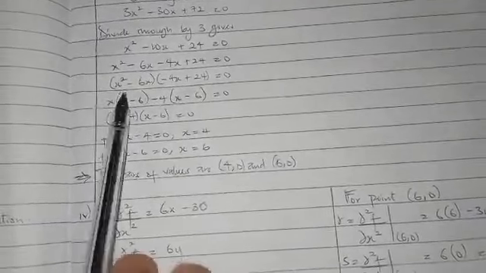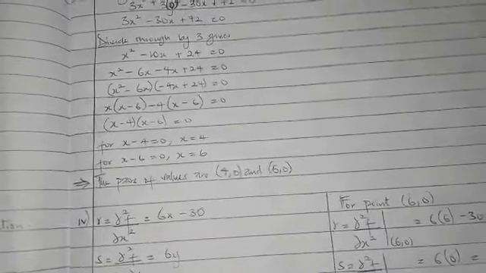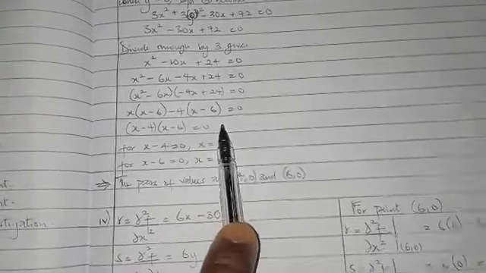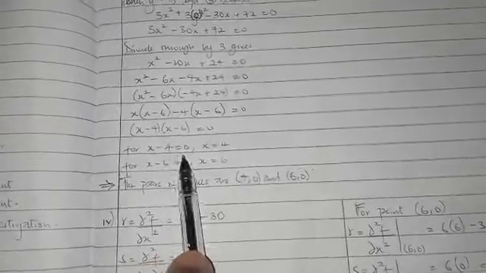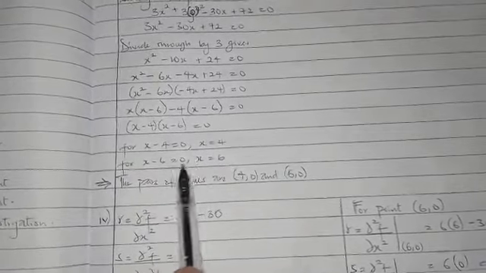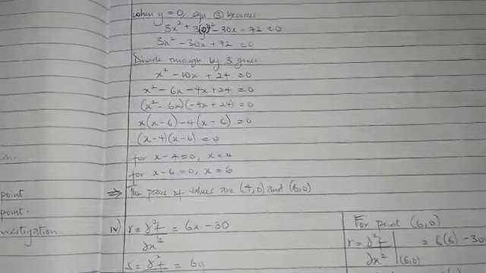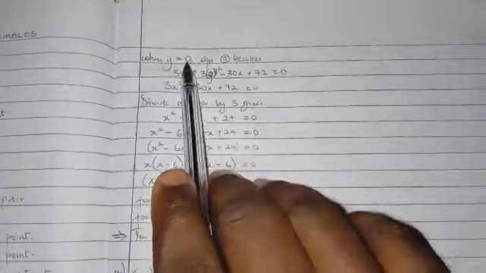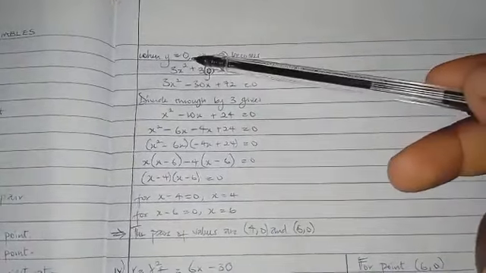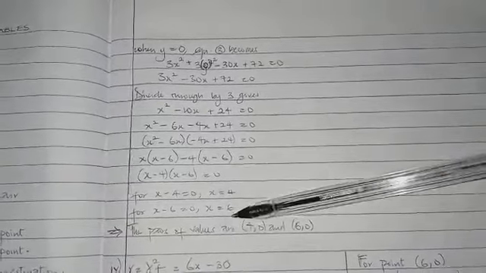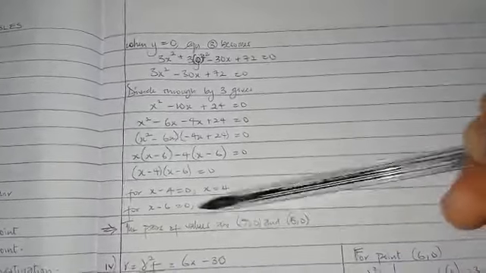So we collect this and collect one of these equals 0. So it implies that x minus 4 is equal to 0 and x minus 6 is equal to 0. So for x minus 4 equals 0, x is equal to 4. For x minus 6 equals 0, x is equal to 6. Now recall, we said when y is equal to 0. So when y is equal to 0, we have x equals 4 and x equals 6. So the pairs of values now, the stationary points, are 4, 0.